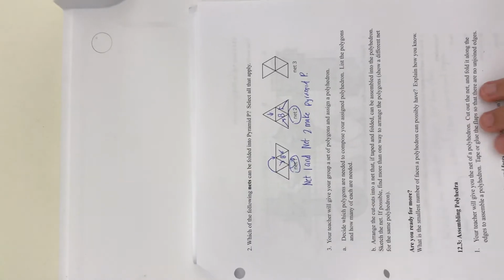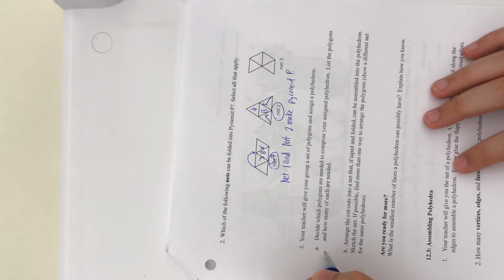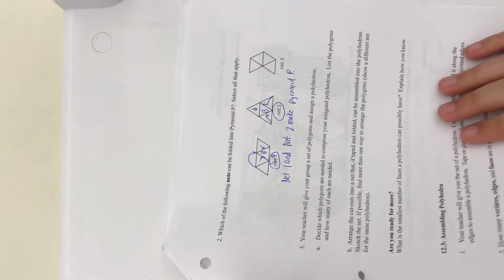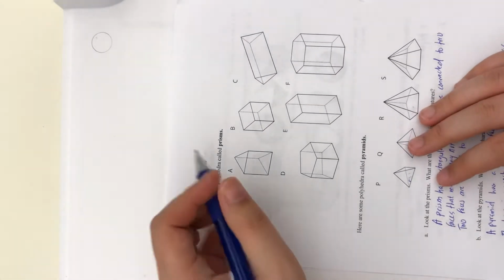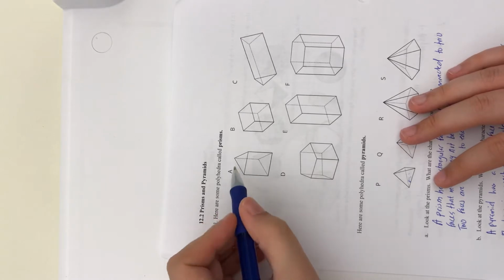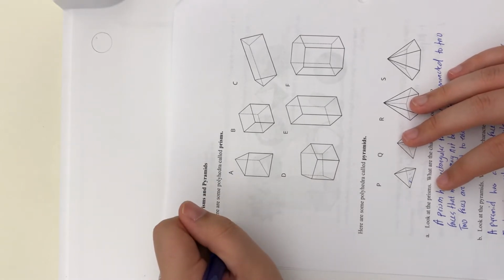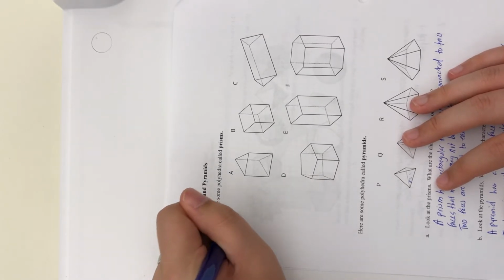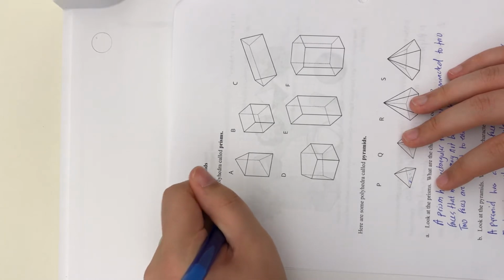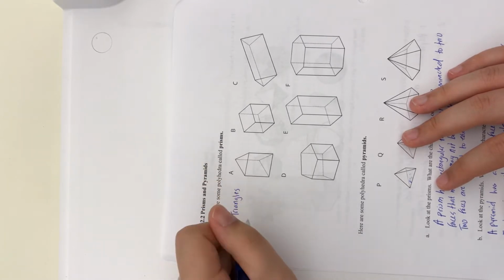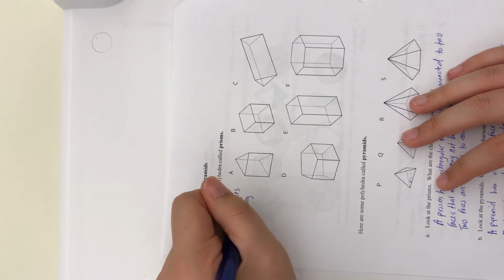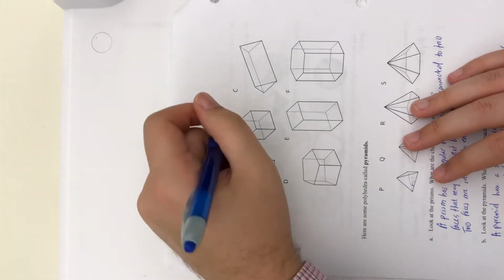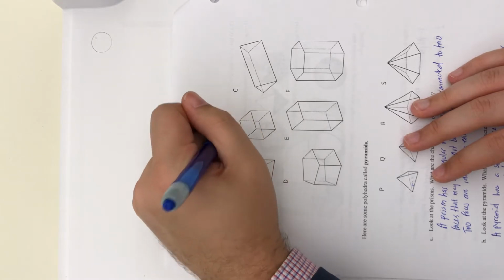All right. Now it says that we need to be able to identify polygons that are composed of these shapes. So we're going to go back here and talk about the polygons that make up these polyhedron. So in this one, for a triangular prism, 2 triangles and 3 rectangles. For B, there are all 6 squares.